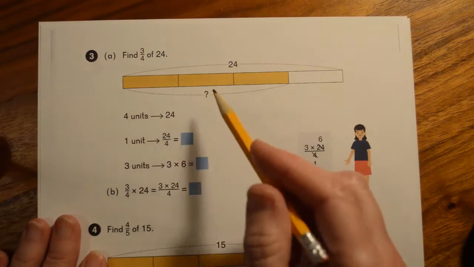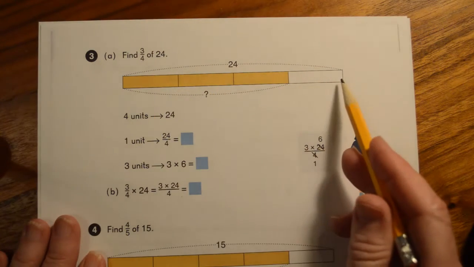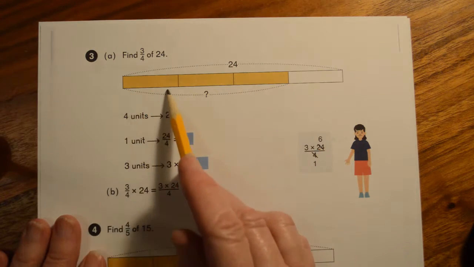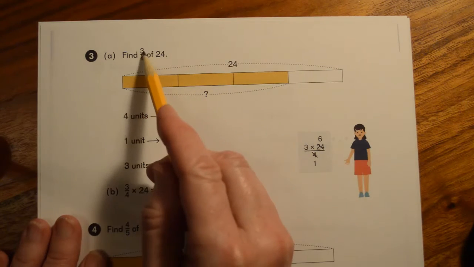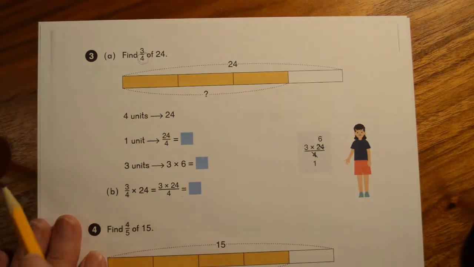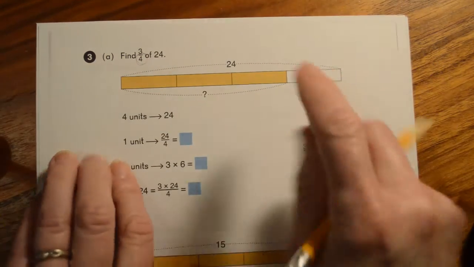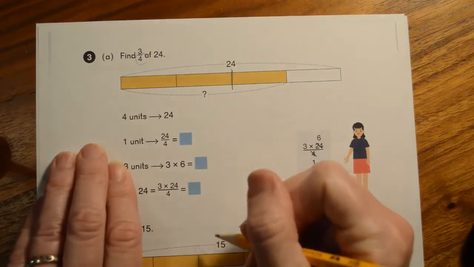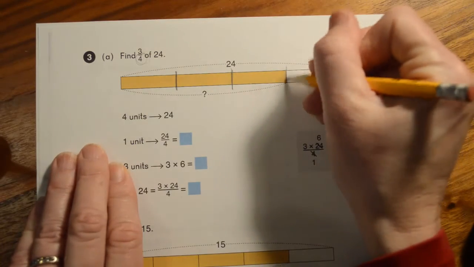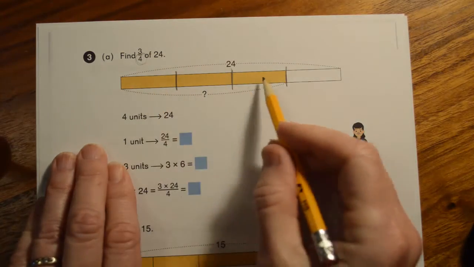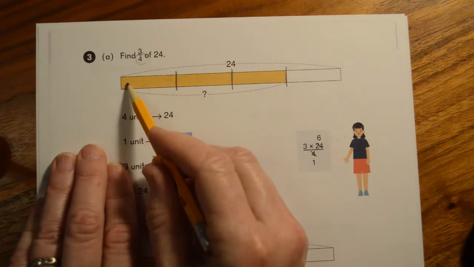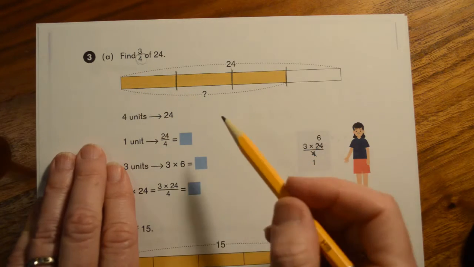So find 3/4 of 24. They're going to look at the bar model again here. We're taking that 24 and splitting it into 4 equal groups. Imagine it without the lines in it. We would cut it in half, and then cut it in half again, and we would end up with 4 equal groups, and they want us to keep 3 of them, so that's the shaded part here.